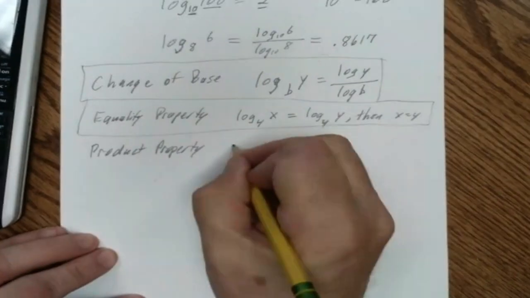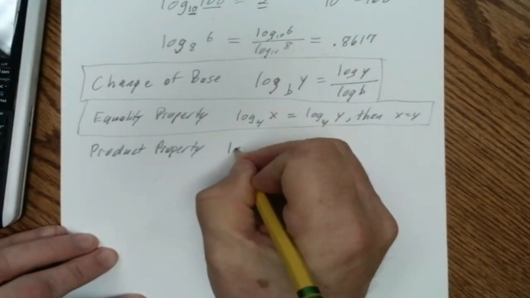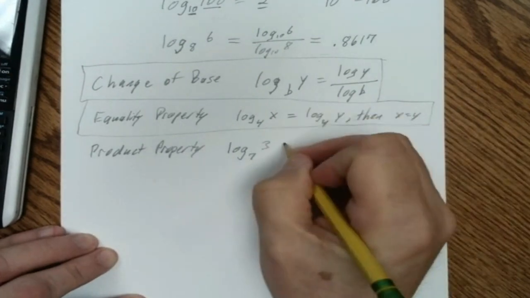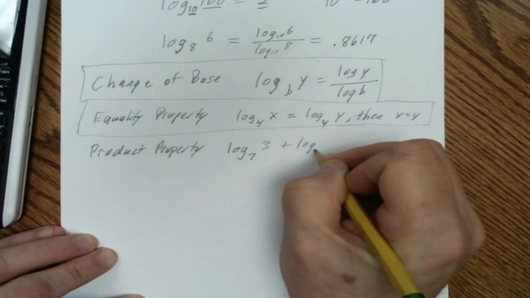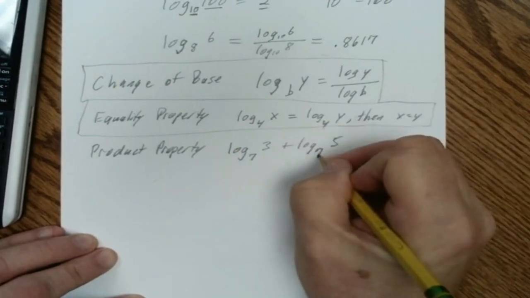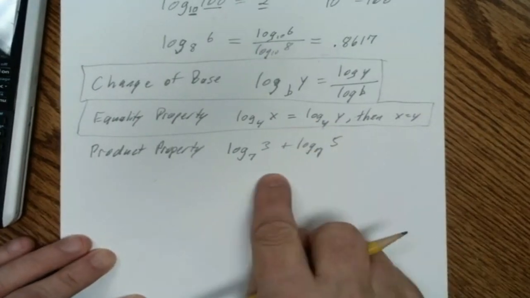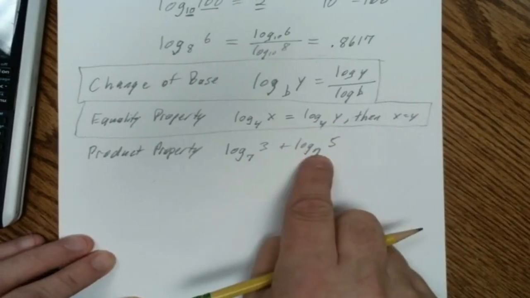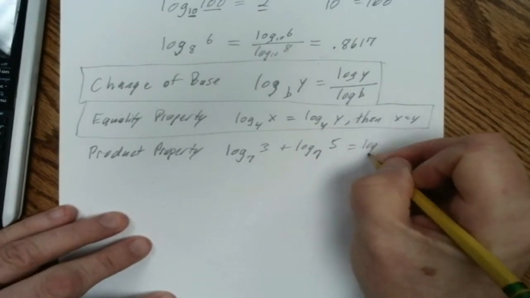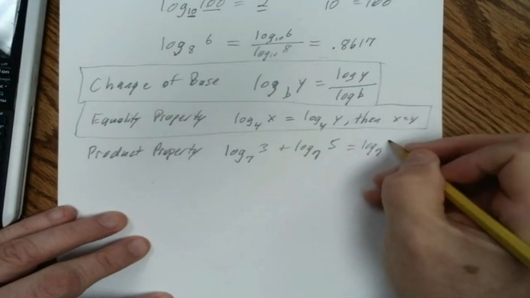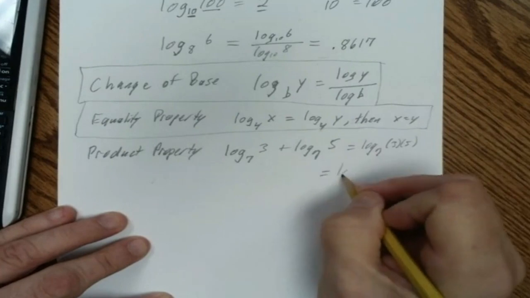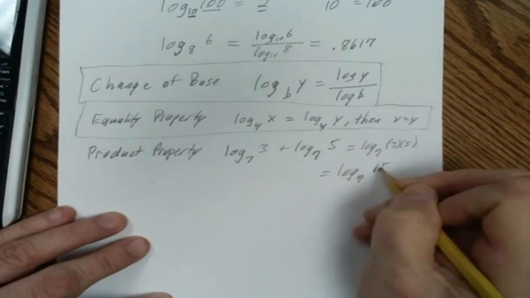So let's do log 7 of 3. If we have log 7 of 3 and we're adding to that log 7 of 5, so these are both log 7, and we're adding them together, whatever they are. That is going to equal log 7 of 3 times 5, which will equal log 7 of 15.